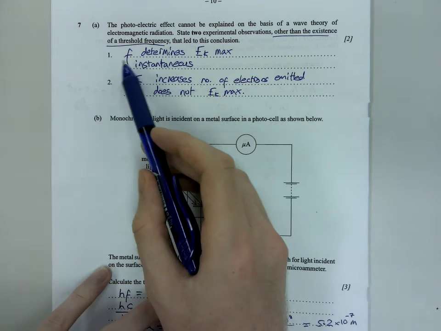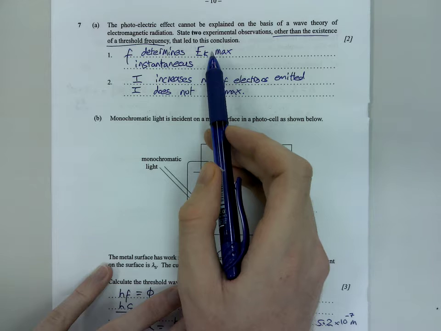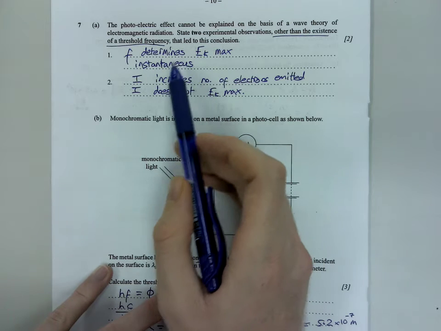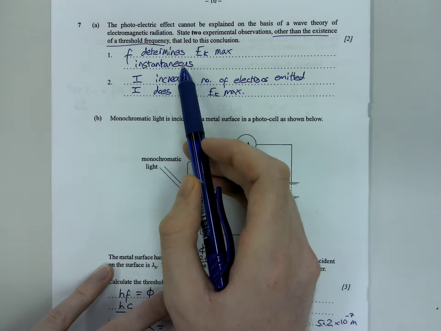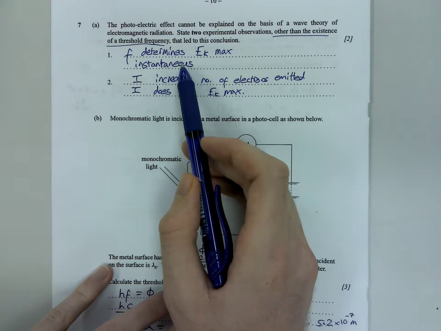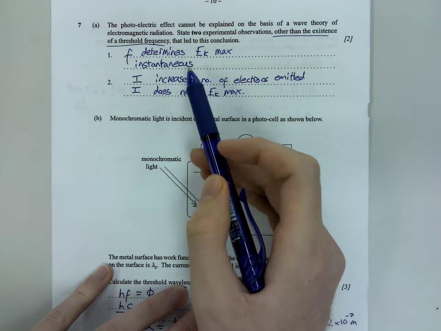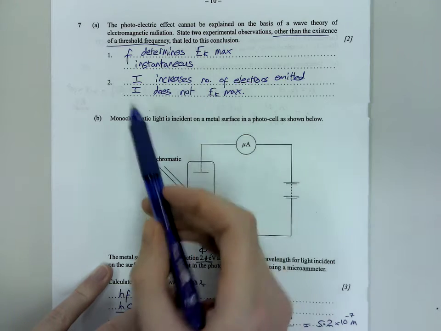The first one is that the frequency is what determines the maximum kinetic energy of the emitted electrons in this effect. The second point is that it's instantaneous. You don't have to wait for a certain amount of energy to be received in wave form. That indicates that there's a packet of energy that arrives at one point, the photon.